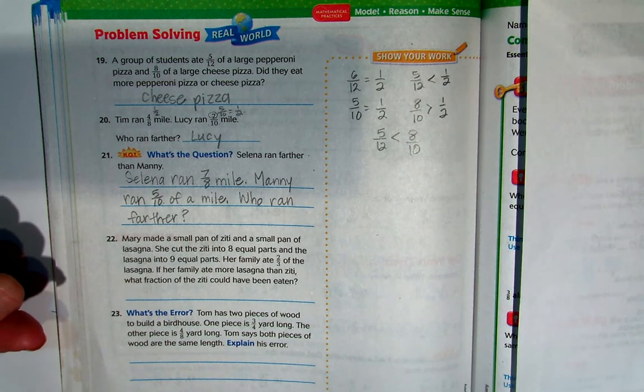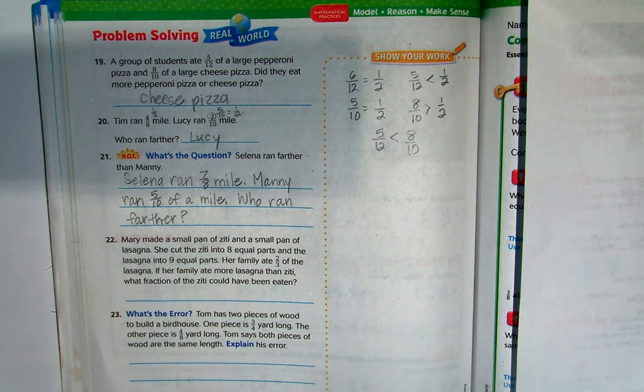Okay? Number 22. Mary made a small pan of ziti and a small pan of lasagna. She cut the ziti into 8 equal parts and the lasagna into 9 equal parts. Her family ate 2/3 of the lasagna. If her family ate more lasagna than ziti, what fraction of the ziti could have been eaten?